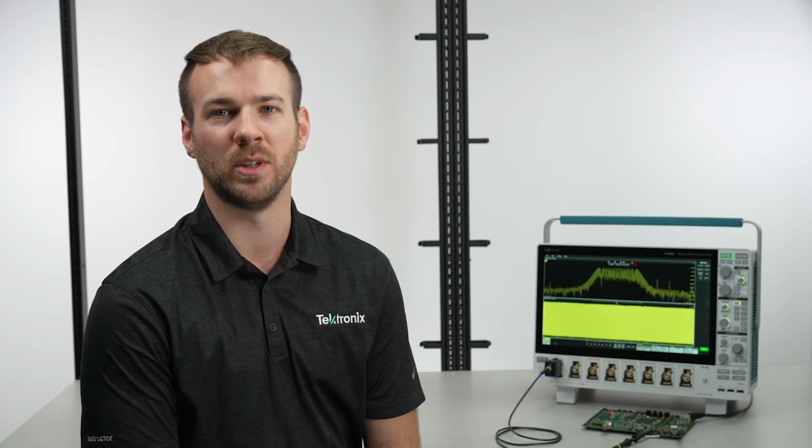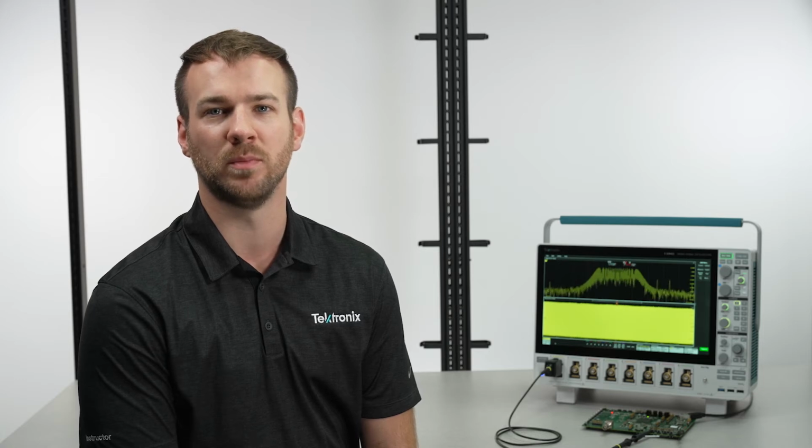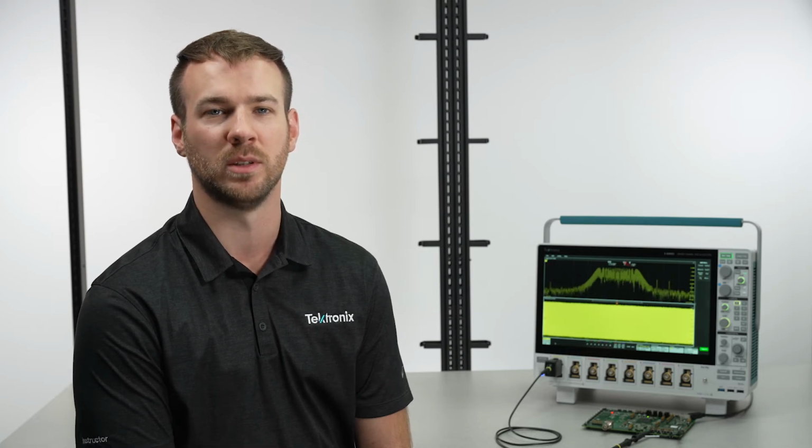Testing and debugging embedded systems often involves looking for clues that can be hard to discover if you're only looking at a single domain. While correlating signals across multiple domains has traditionally been a painful and technically challenging process, SpectrumView on our 5 Series MSO offers an incredible solution.